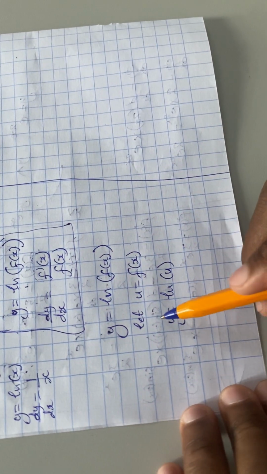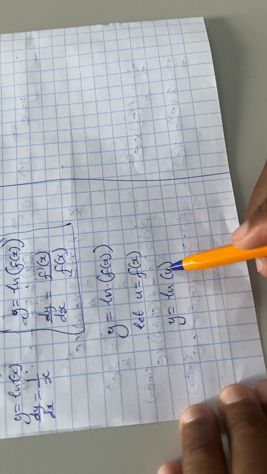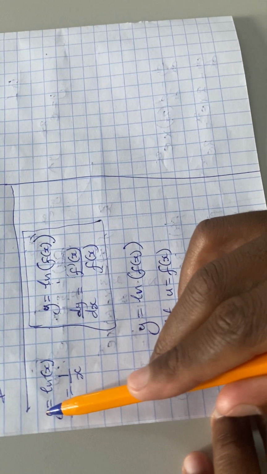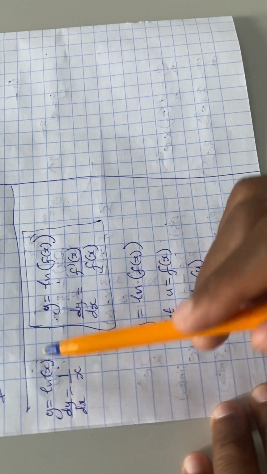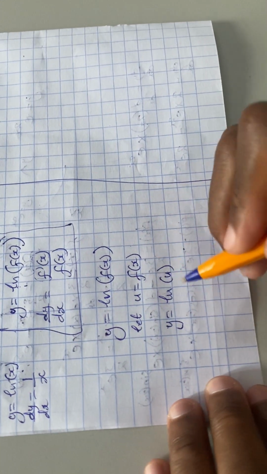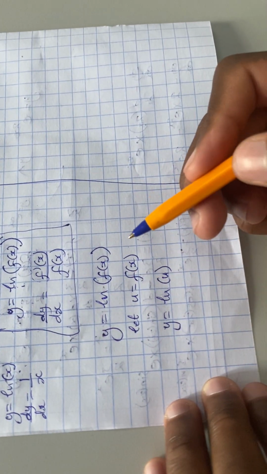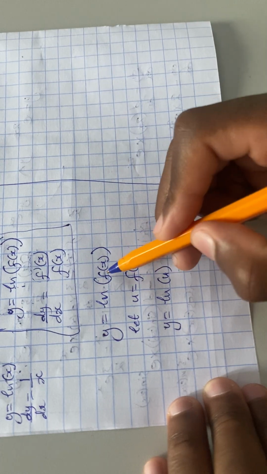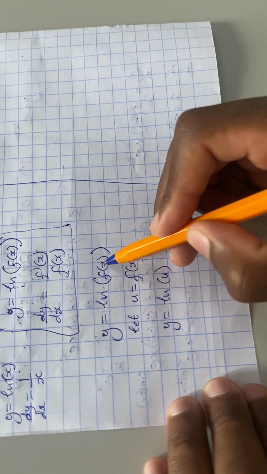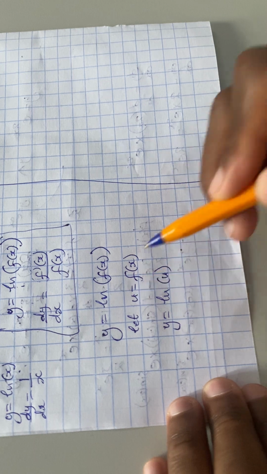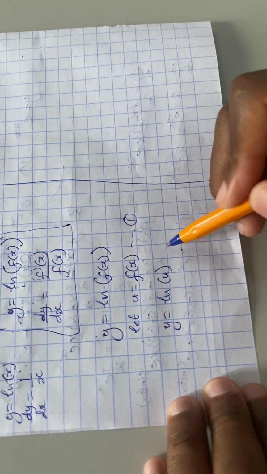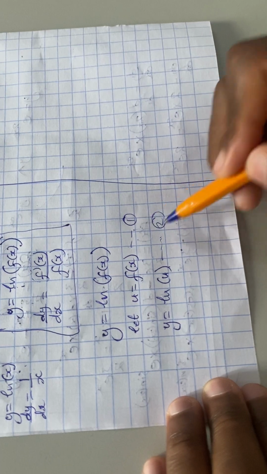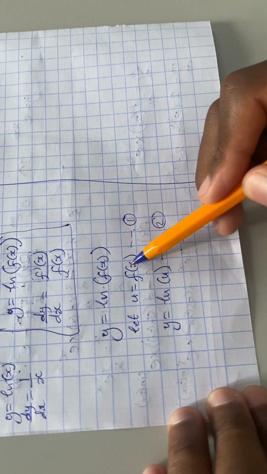So y equals ln u is similar to y equals ln x, right? So using the chain rule, first of all, we substituted f of x by u, and now we have this equation and this equation.